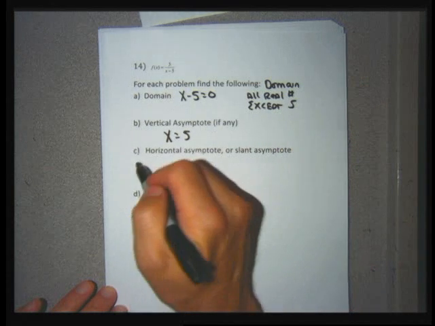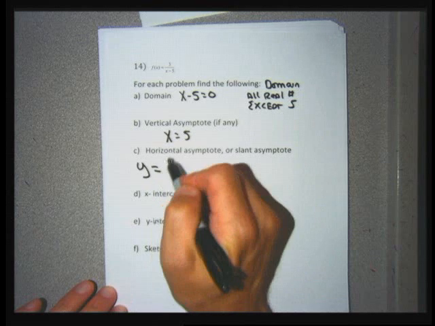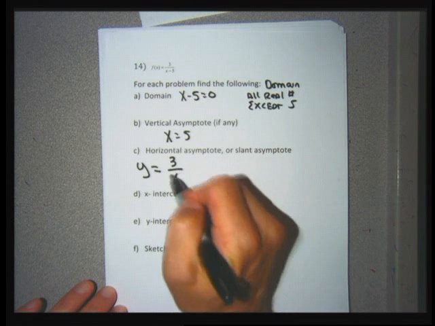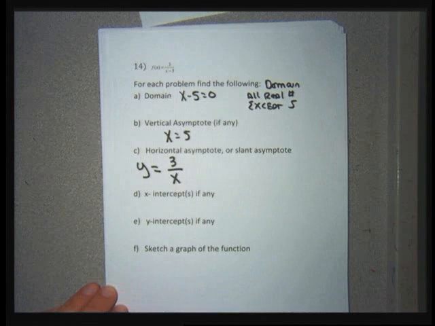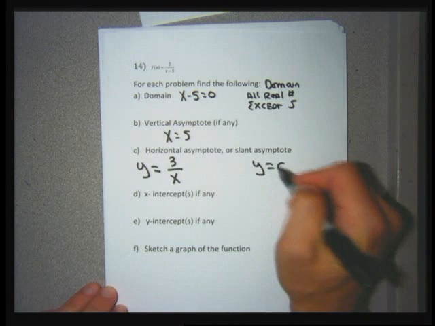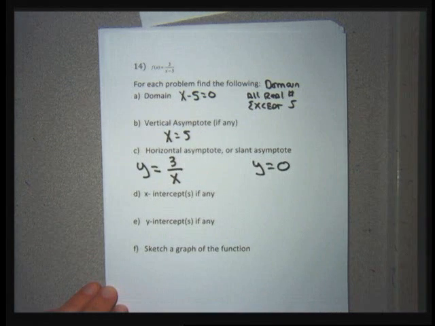For the horizontal asymptote, I like y equals. The only thing in the numerator is 3, so that has to be my numerator. The x term in the denominator is just that x. This doesn't reduce. There's an x left in the denominator, so you get a horizontal asymptote and not a slant asymptote. It's going to be the x-axis, or y equal to 0.